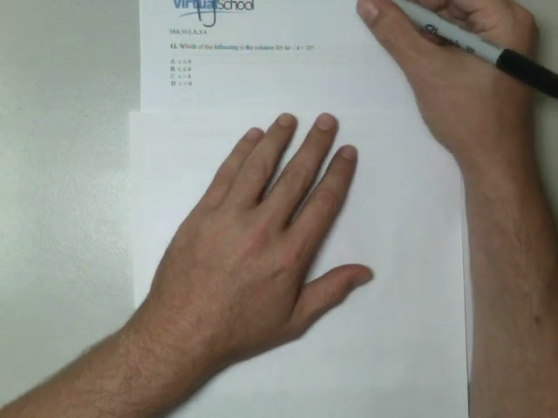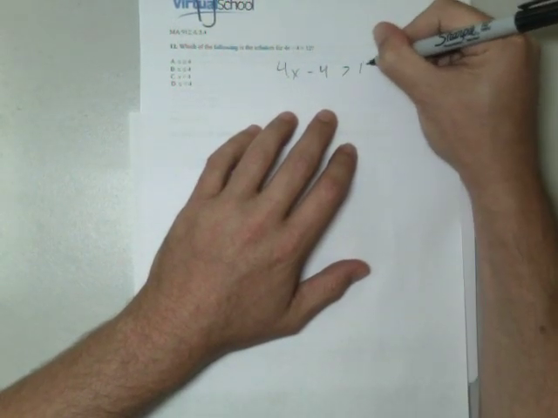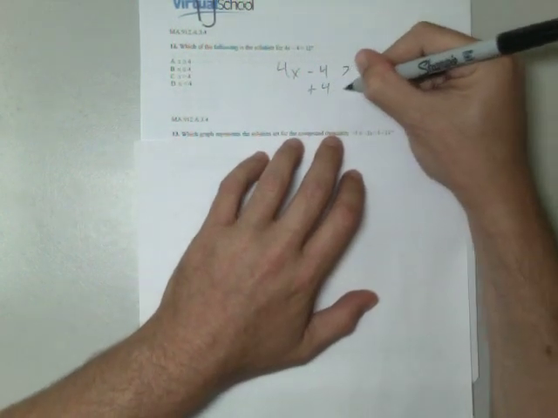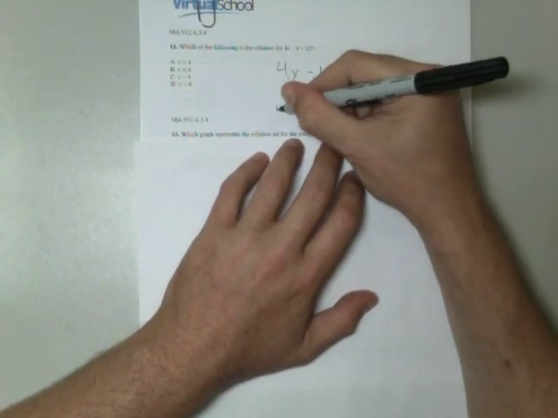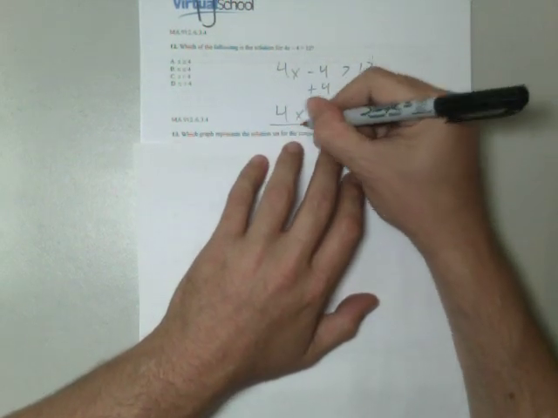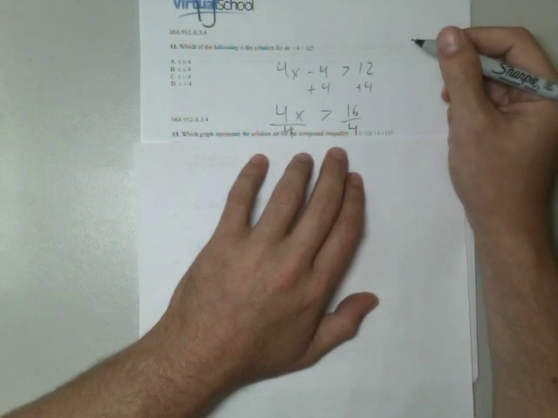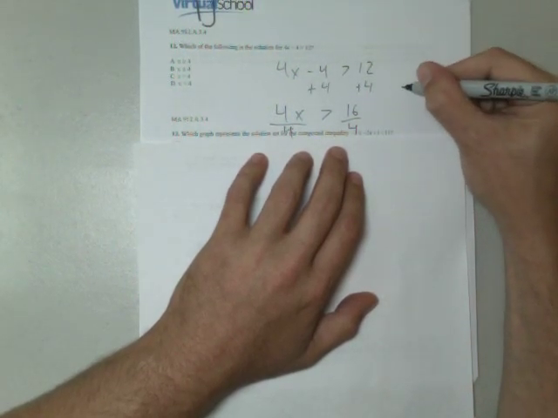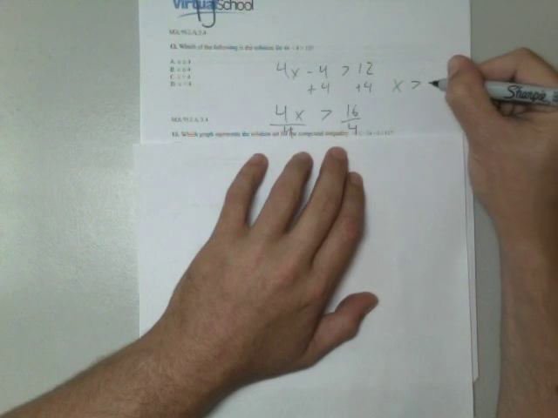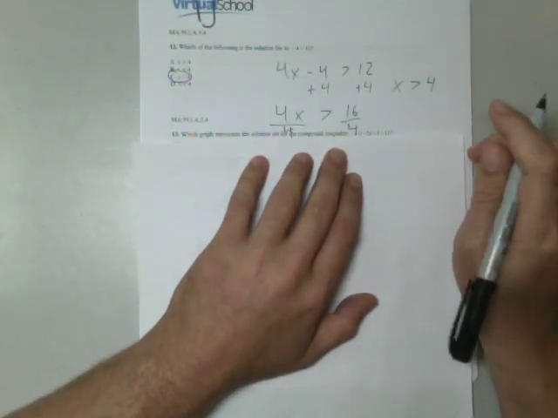Which of the following is the solution for 4x minus 4 is greater than 12? Add 4, add 4. 4x is greater than 16, divided by 4, divided by 4. Because I'm dividing by a positive, I don't need to change my sign. X is greater than 4. Choice C.